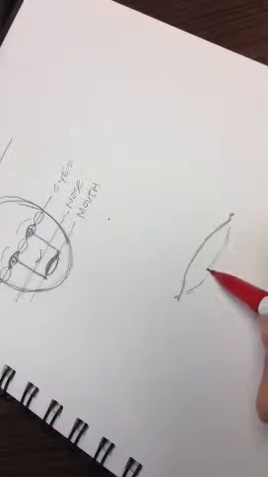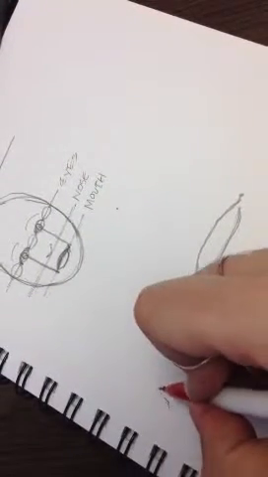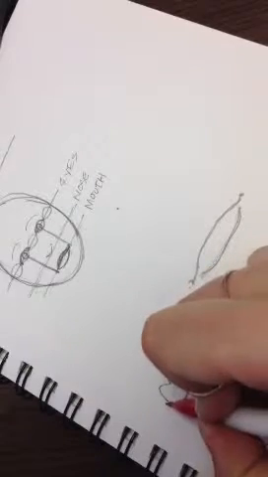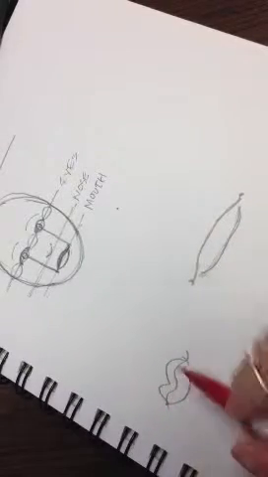Now I'm looking at the bottom lip. We're often tempted to draw mouths like this, but this isn't really what mouths look like.